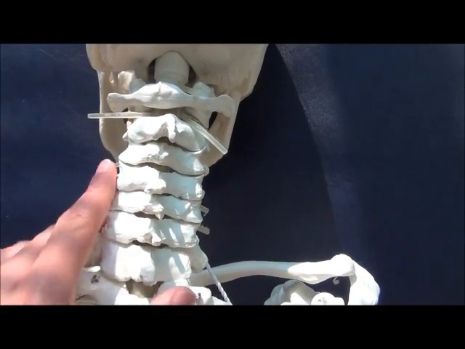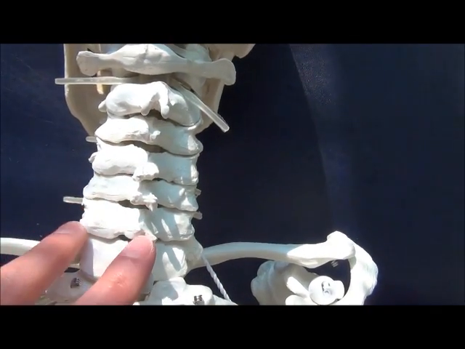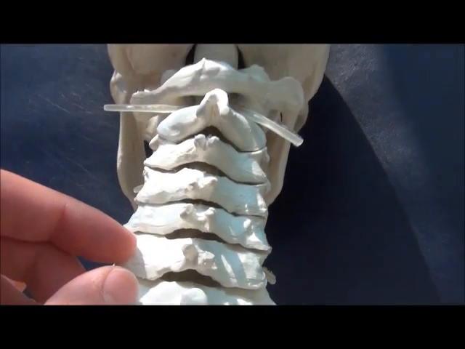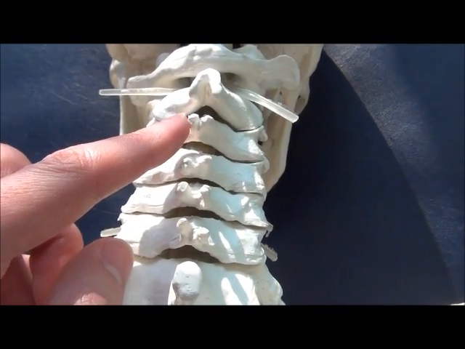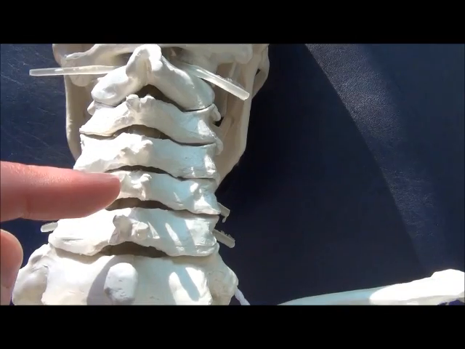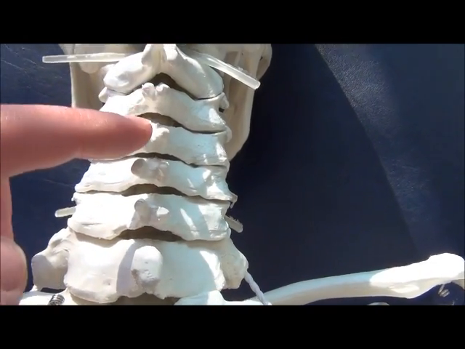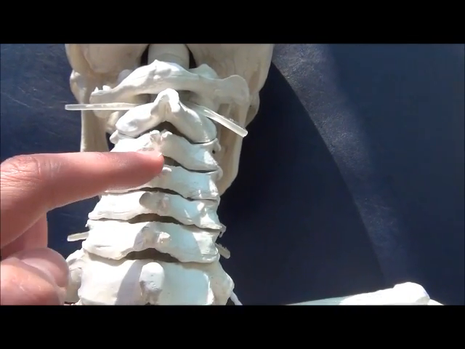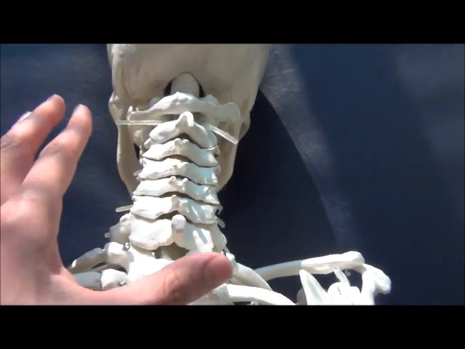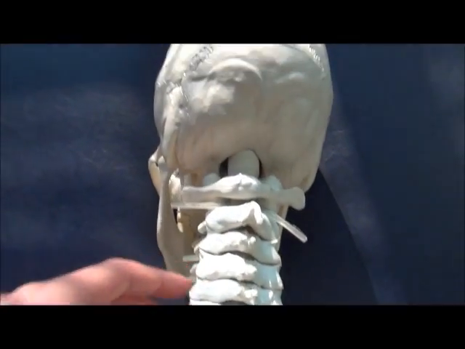So now, what are the important landmarks when it comes to the typical cervicals? Well, obviously we have the spinous processes, and you can see that the spinous processes of most, maybe not all, but most of the typical cervicals are bifid. They have two kind of prongs, two heads, if you will. So that's kind of a distinguishing characteristic of only the cervical spine. The thoracic spine does not have bifid spinous processes, right?